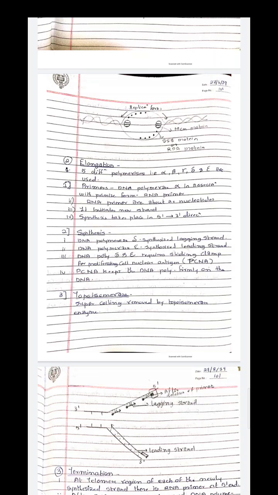Due to the new strand formation, there is some strain occurring on the remaining part of the DNA. So for removing the strain on this DNA, the topoisomerases are used.